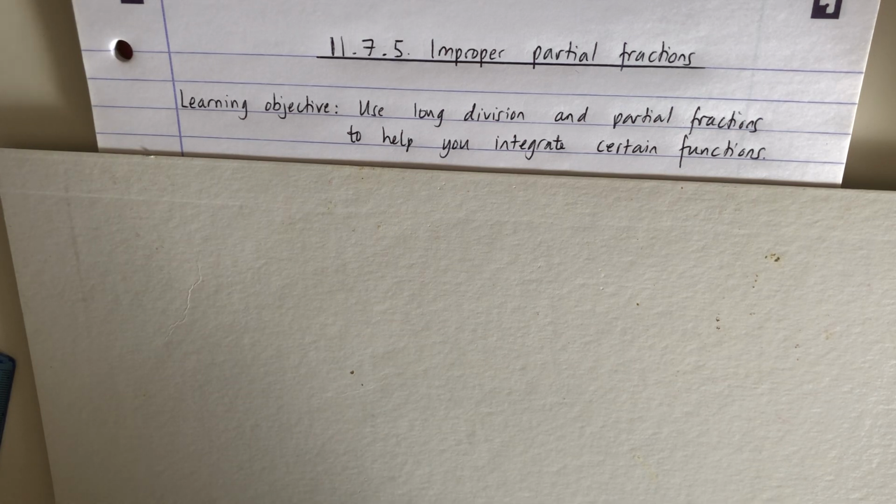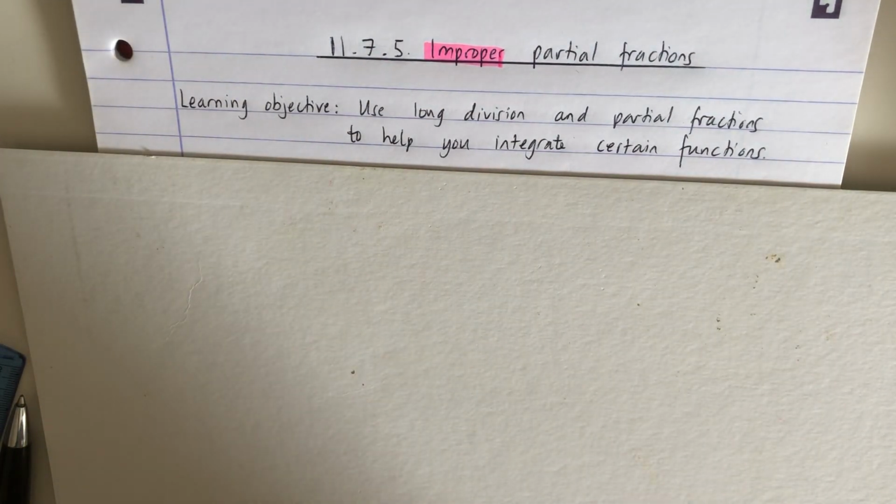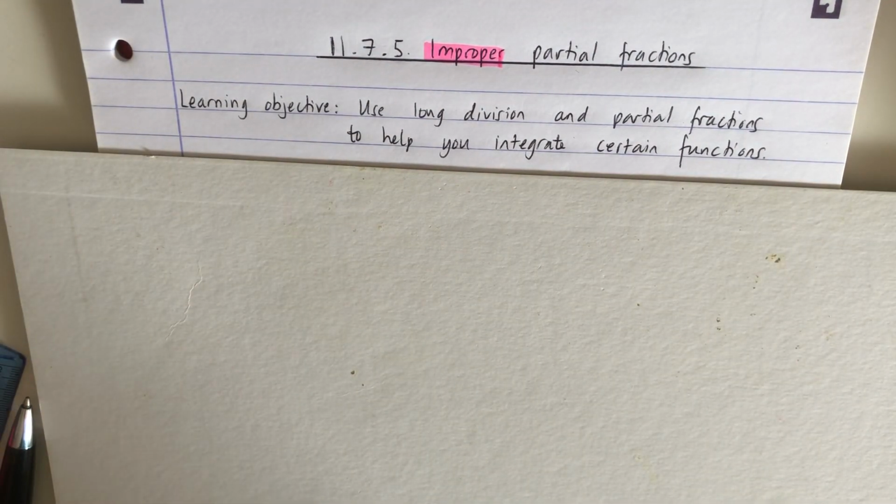We've done these improper partial fractions in chapter 1, and for this you're going to have to use a combination of long division as well as partial fractions to help you integrate certain functions. So the key difference today is this improper part. So I'll say it again, the highest power on the numerator will be bigger than or equal to the highest power on the denominator, and that gives you the clue on using long division then partial fractions.